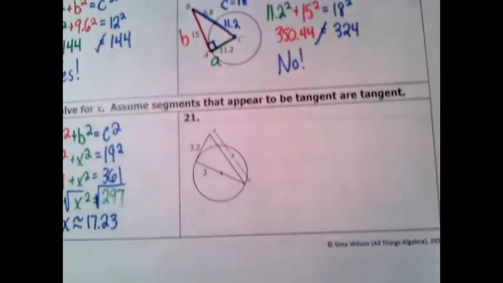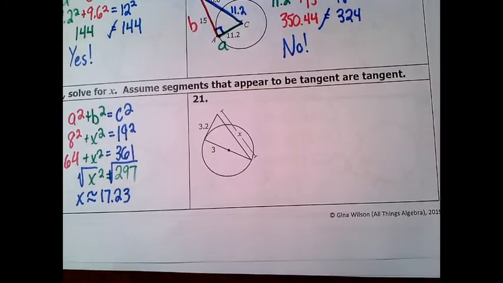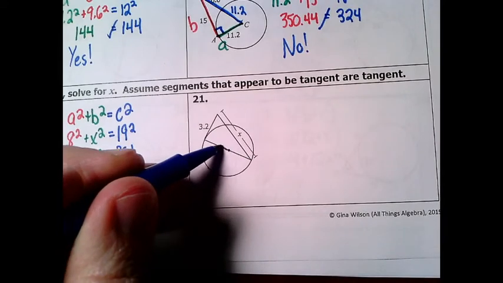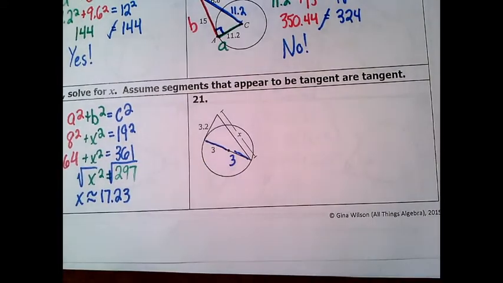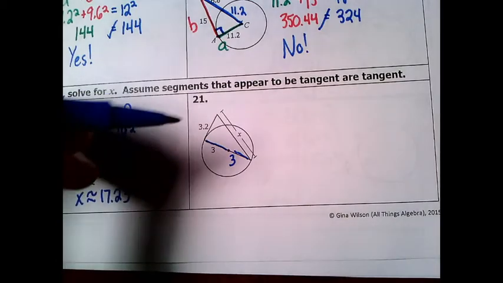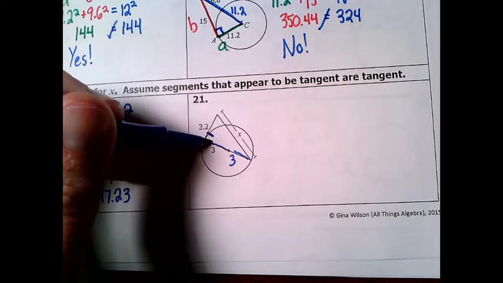All right, 21. So let's just go ahead and look at this part. If this is 3, that's already telling me this is 3. So that whole side's going to be 6. But let's figure out where our hypotenuse is. There's my tangent. There's my radius. That's going to make my right angle.